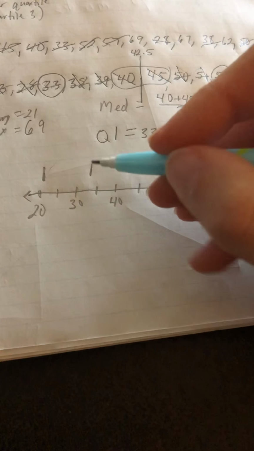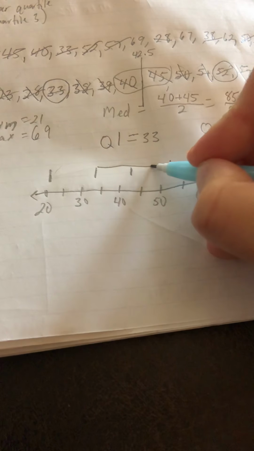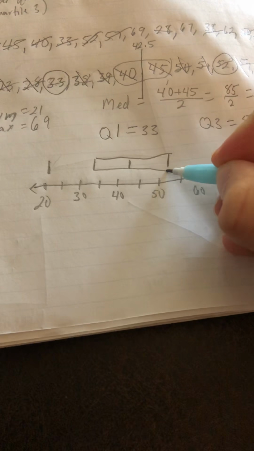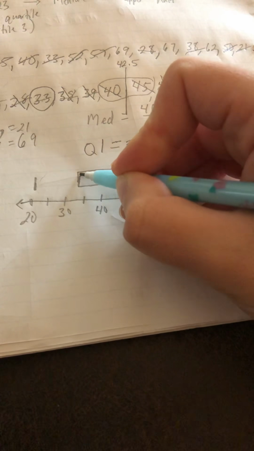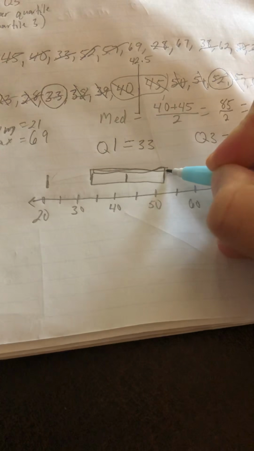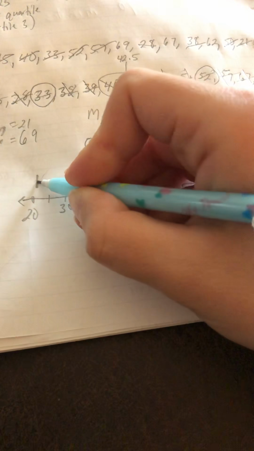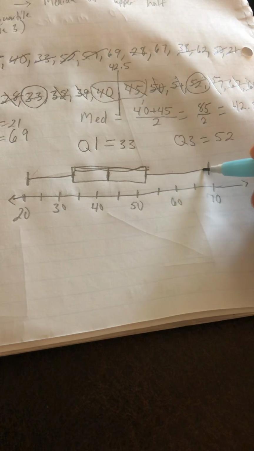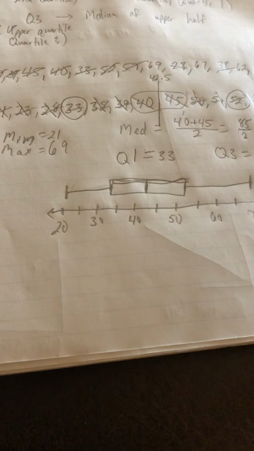Now remember, box and whisker plots, they have a box. A box goes over the middle 3 points. Sorry, I'm not writing, I'm on my couch, so I'm not writing on a flat surface. Box. And these are the whiskers. Okay, that's what a box and whisker plot is.